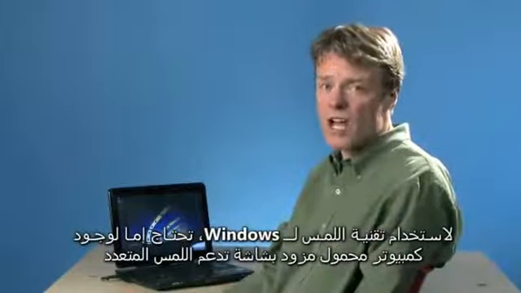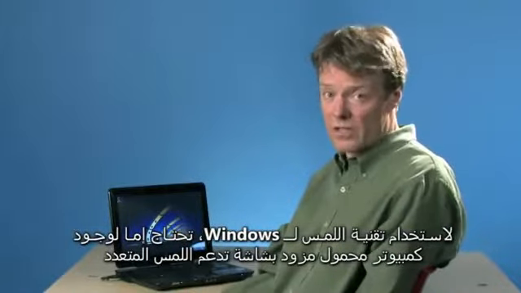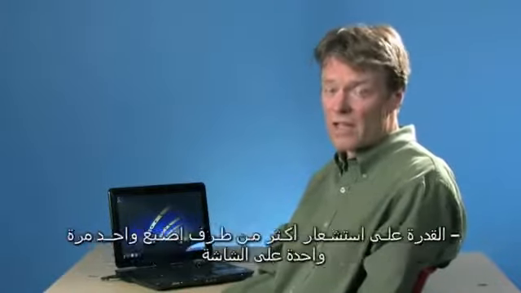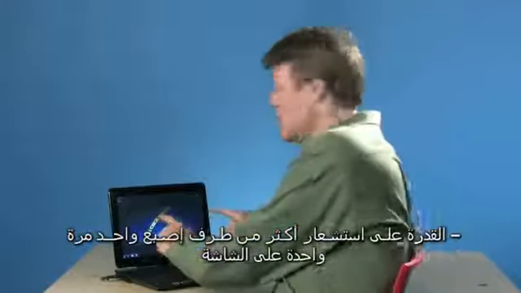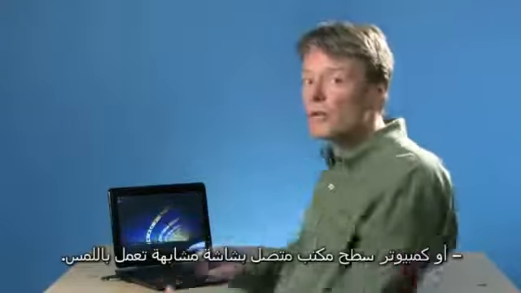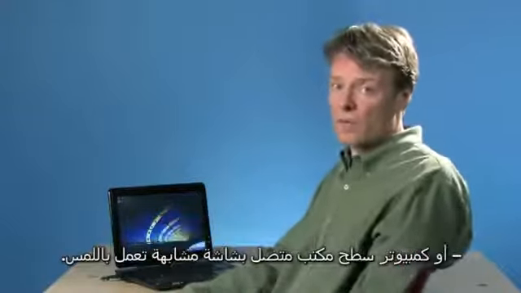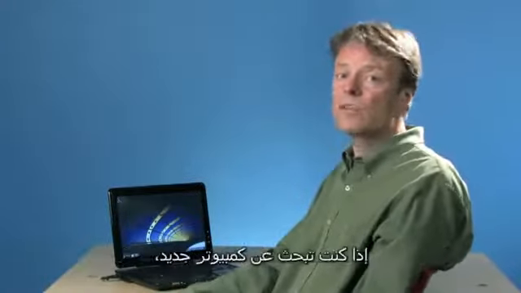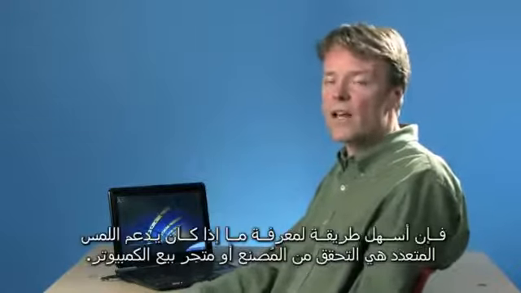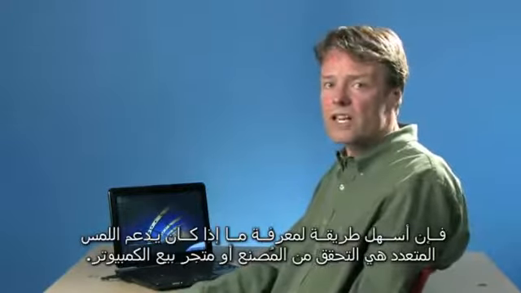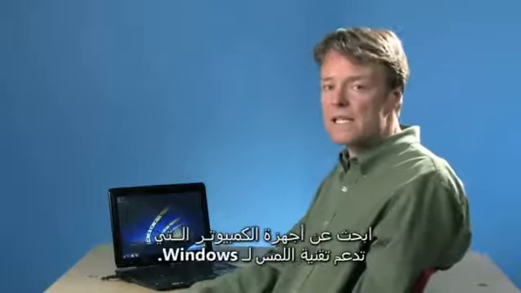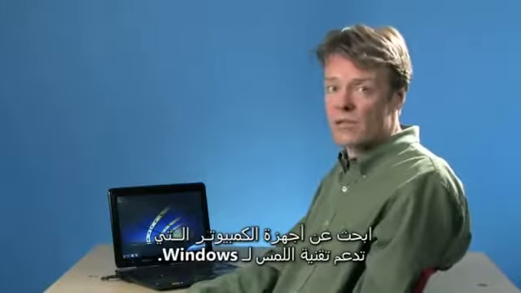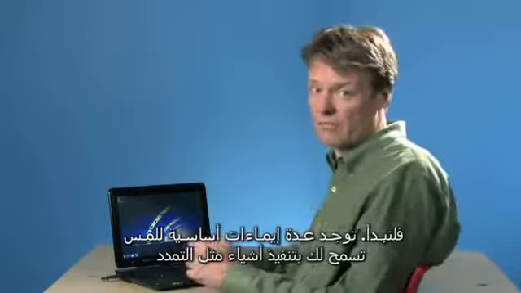To use Windows Touch, you need either a laptop with a screen that supports multi-touch. That's the ability to sense more than one fingertip at a time touching the screen, or a desktop computer connected to a similar touchscreen monitor. If you're looking for a new computer, the easiest way to tell if it supports multi-touch is to check with the manufacturer or store selling the computer. Look for PCs that say they support Windows Touch. Let's get started.